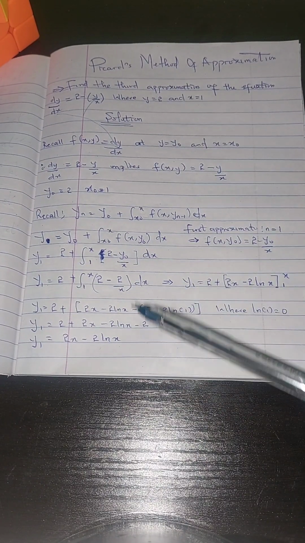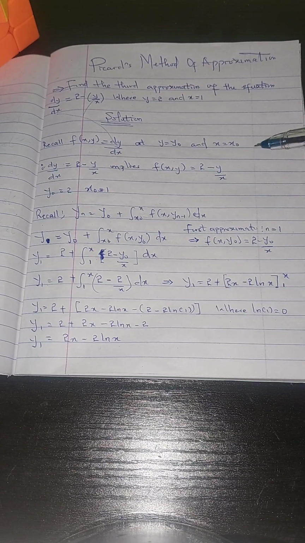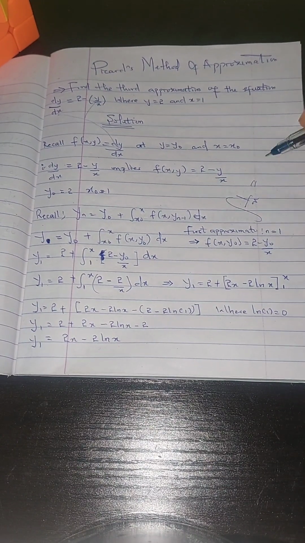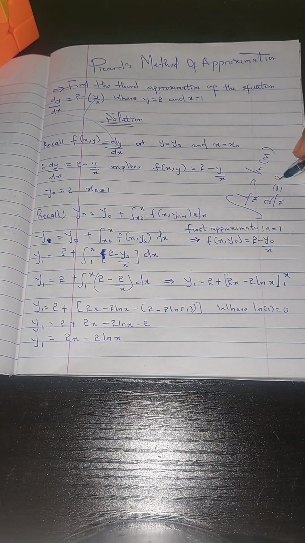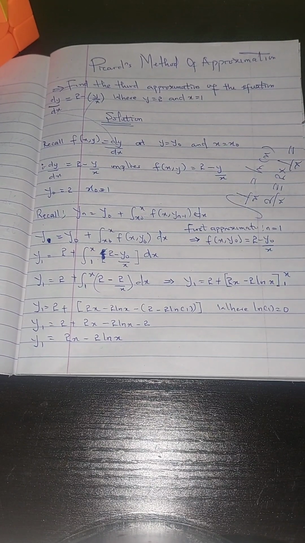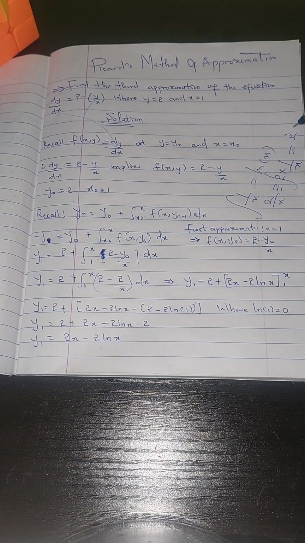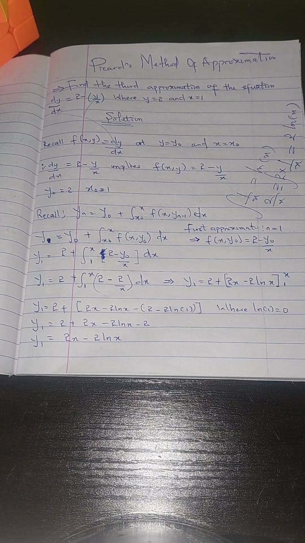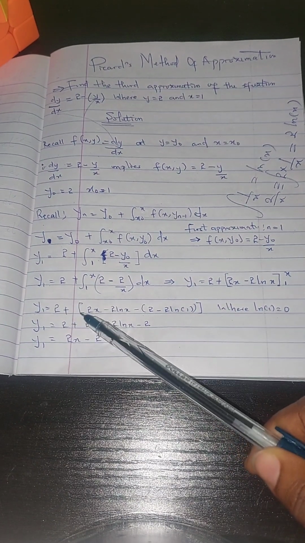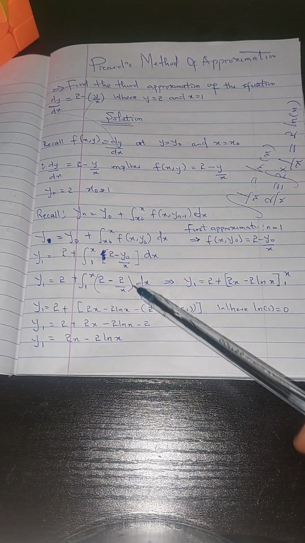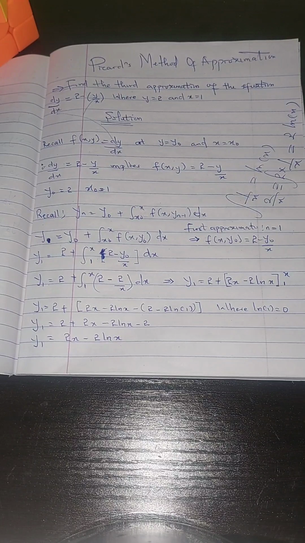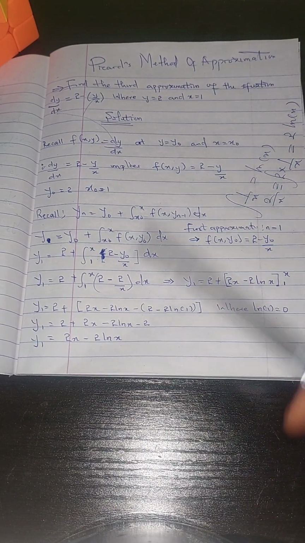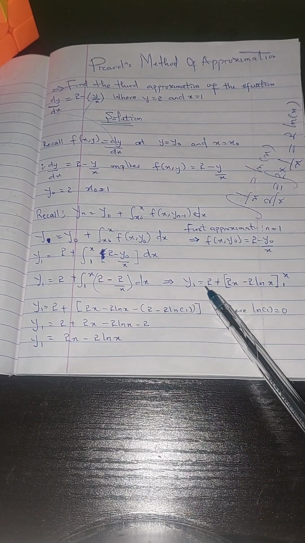So now I have to integrate. When you integrate 1 over x, you get ln x. If I have 2 over x, it's equivalent to 2 times 1 over x, so if I integrate this, I have 2 ln x. So now here I have y1 equals 2 plus, if I integrate 2, I have 2x. Now integrating this, I have minus 2 ln x. So this is 2 plus 2x.